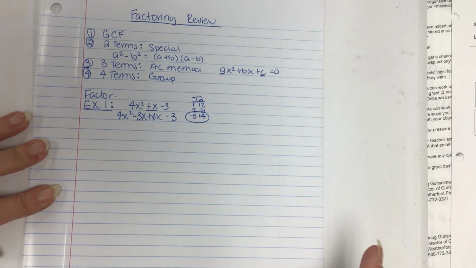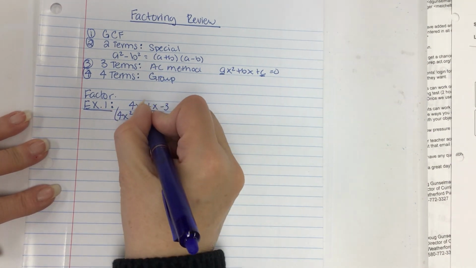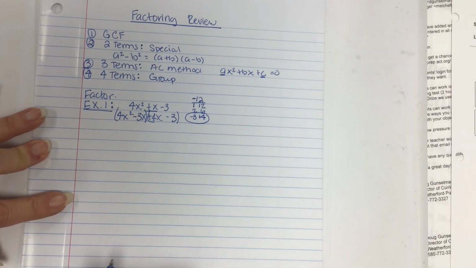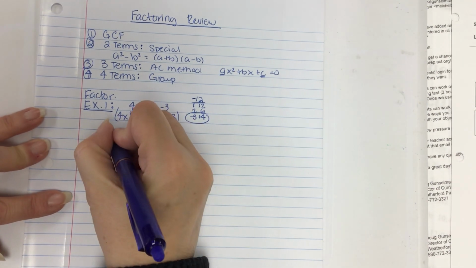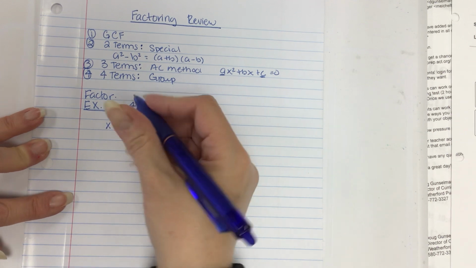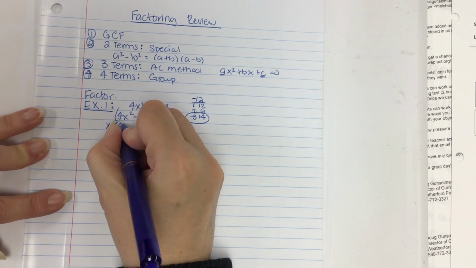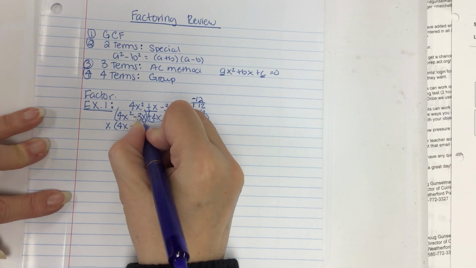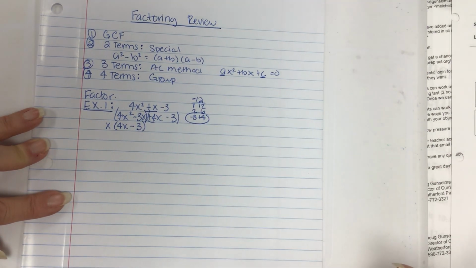How many terms do I have now? And when you have 4 terms, we factor by grouping. So we group the first 2, we group the last 2, yes? Looking at the first 2 terms, what could we factor out? Okay, so there's an x in common in the first 2, so we factor that x out. 4x squared divided by x is? And negative 3x divided by x is? Negative 3.